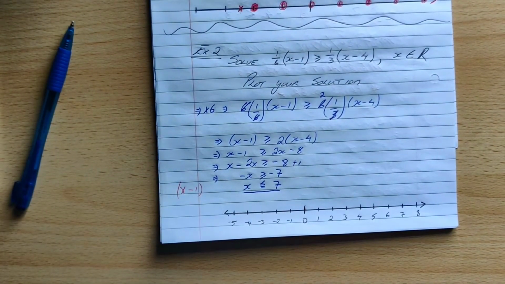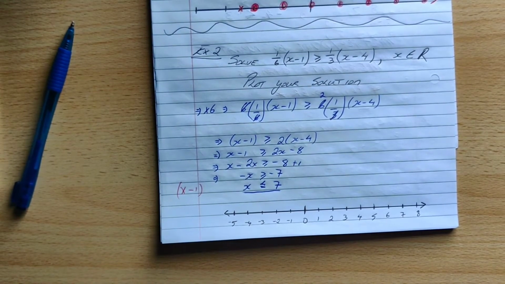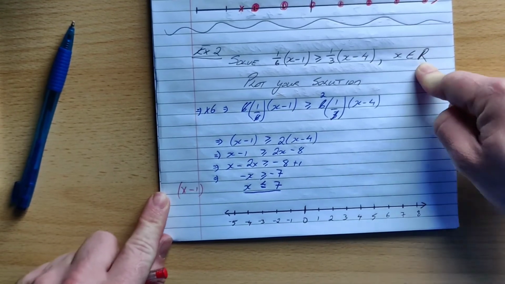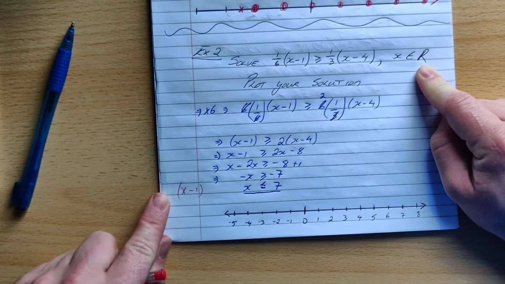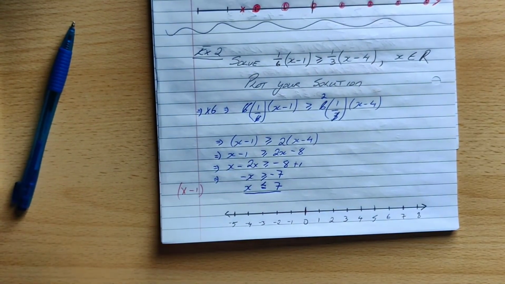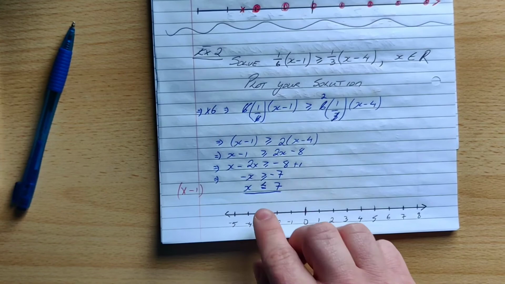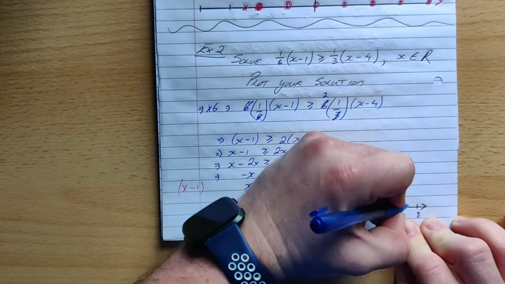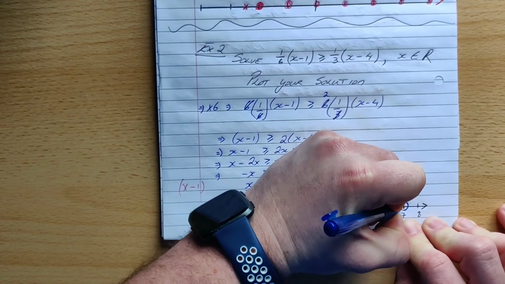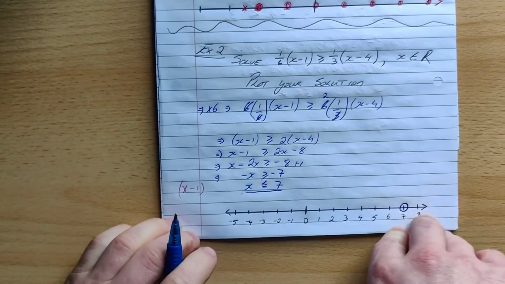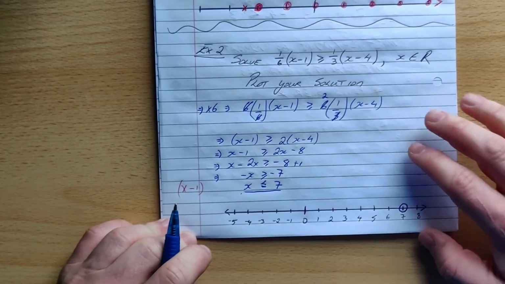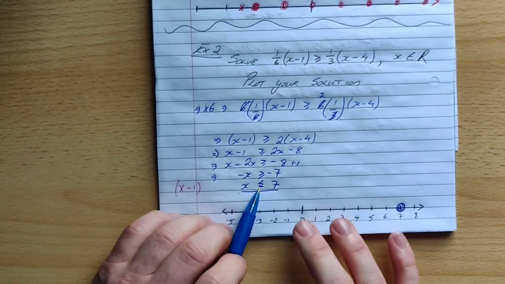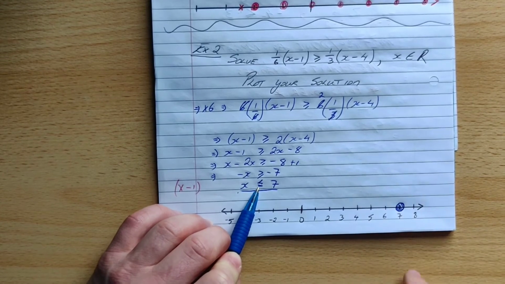So now when we're plotting our points for the last section, what we need to be very careful of is what it says up here. X is an element of R, so that means it's all the numbers. It's not just the whole numbers, it's not just the positive or negative integers, it is every single number you can think of. So if we look at our solution set down here, we have x is less than or equal to 7, so we start at 7. Now what I'm going to do is put a circle around that, because that's our point. Because it says equal to 7, I can colour that in, because 7 is included. If there was no equals, I would just put a circle around it and leave it blank.